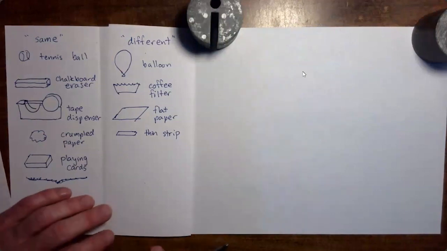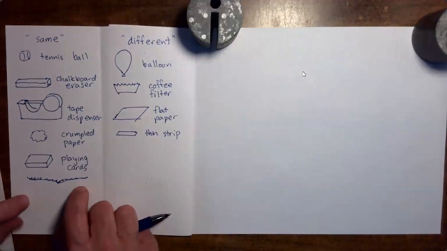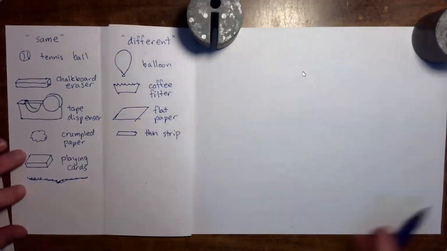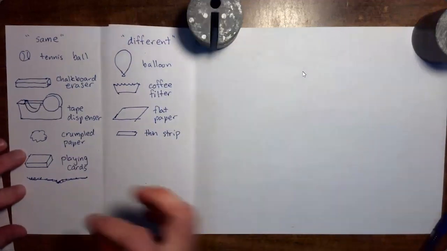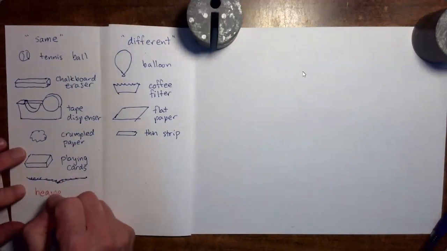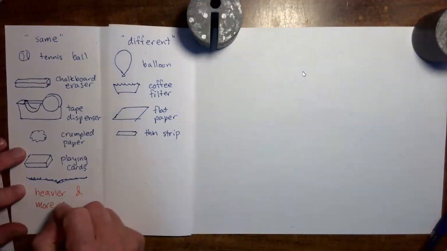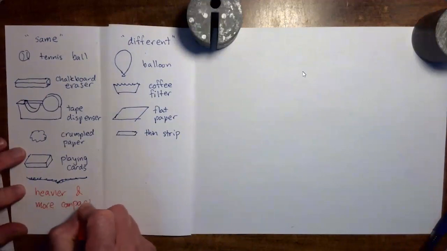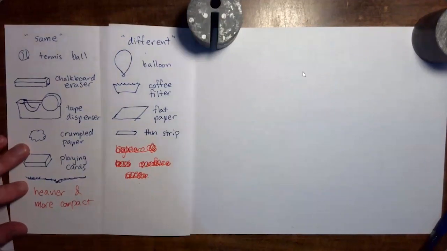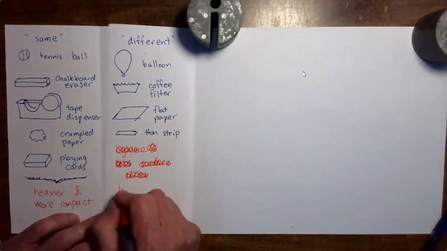Have you noticed that objects which end up in the same group over here tend to be heavier and more compact? Objects which fall differently from each other tend to be lighter and have greater surface areas.